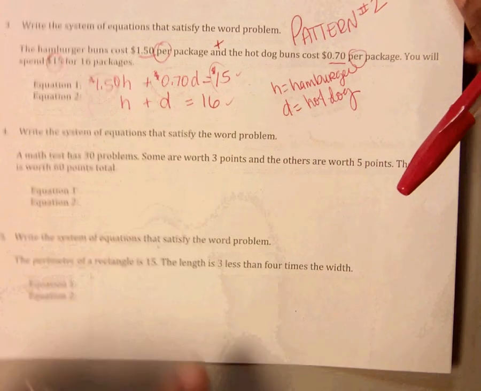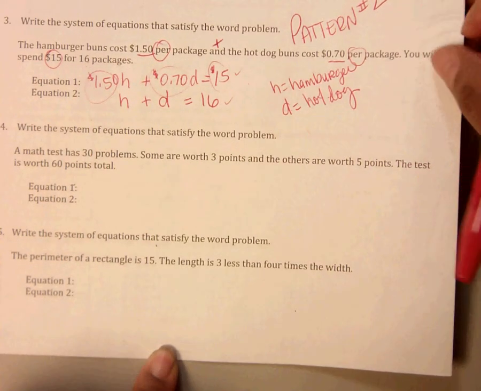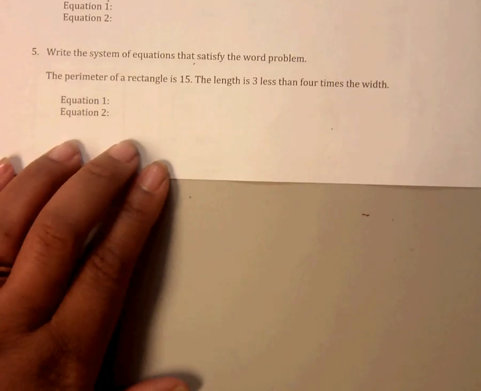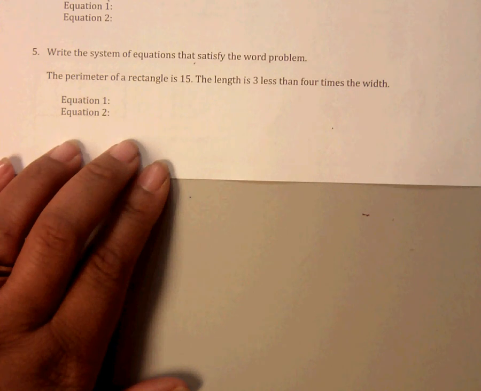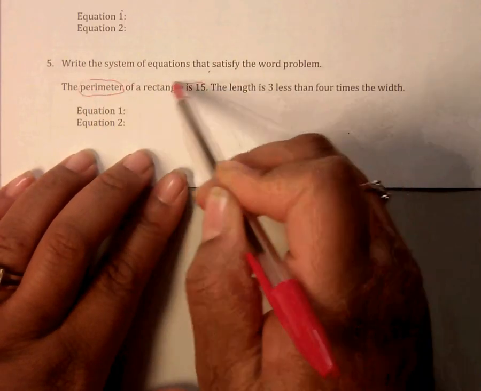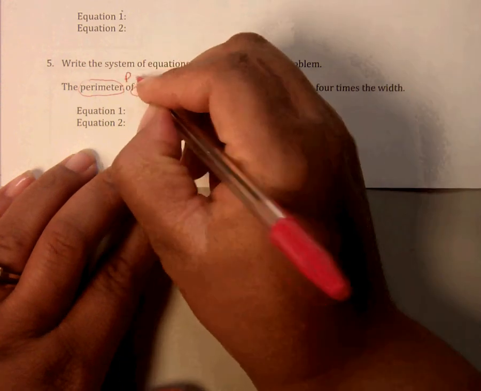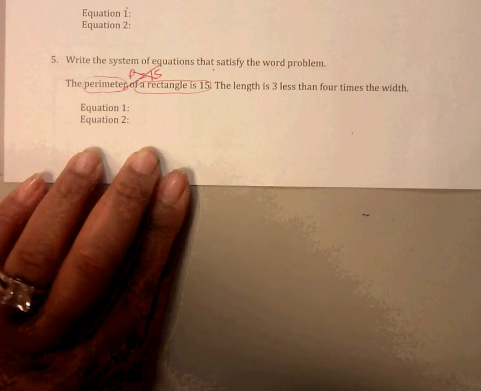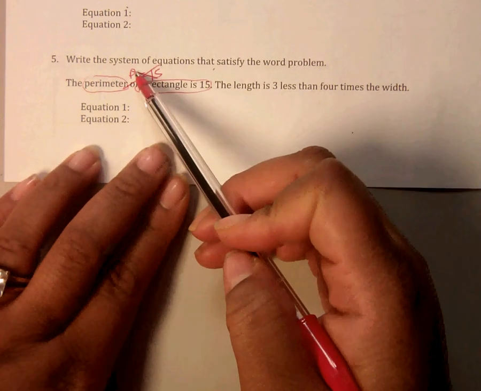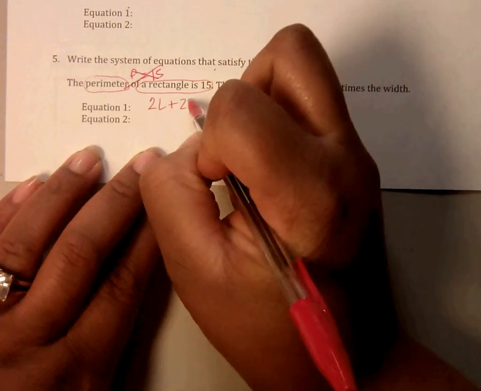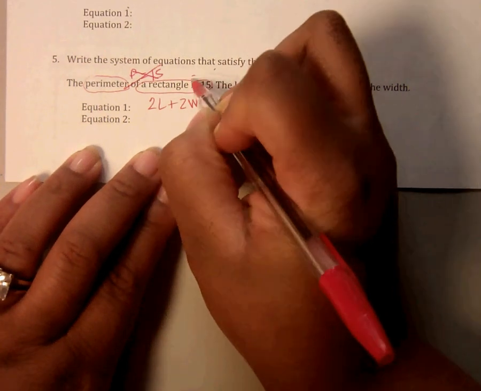Okay, let's do number 5. Write the system of equations that satisfy the word problem. Okay, when you see the perimeter of a rectangle is 15, do not write P equals 15, because that's not what it means. You have to replace P with the formula 2L plus 2W. So let's do that. And remember, there is the equal sign.